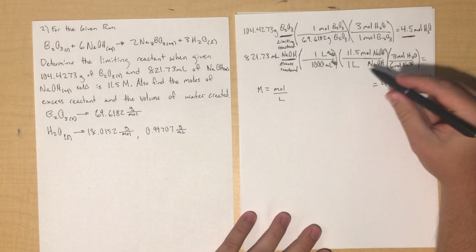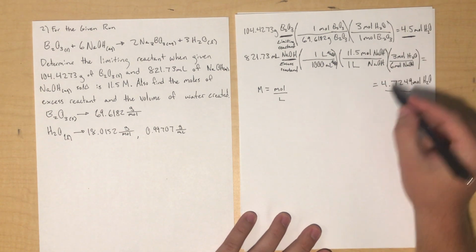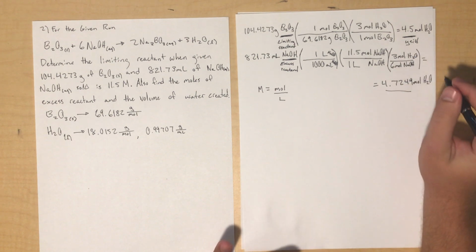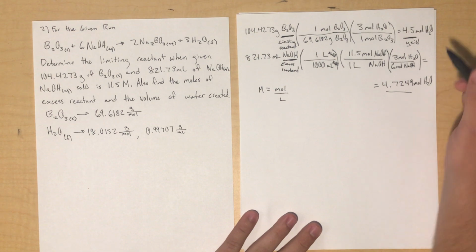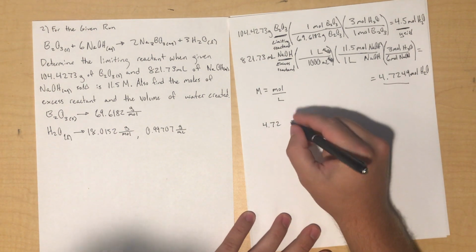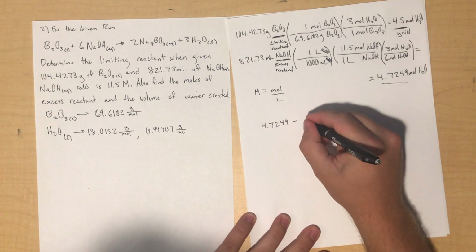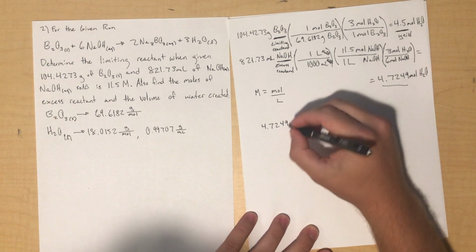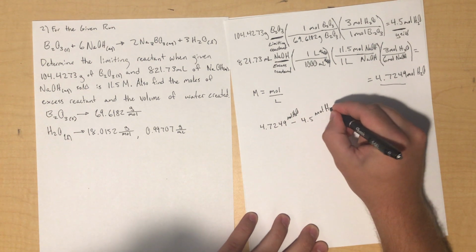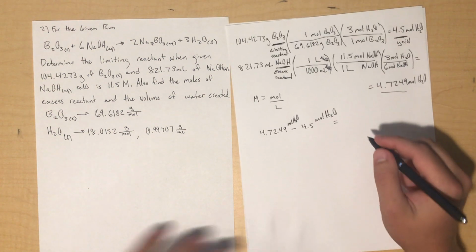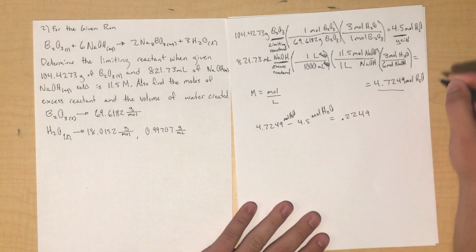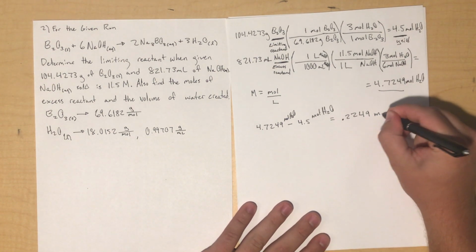So when we look at this, we see that this value is bigger than this one, and this is theoretically what we will get of H2O. This value is impossible because we will run out of our limiting reactant. So we're going to take this theoretical value and subtract it from our other value. And when we do this, we get 0.2249. This is moles of H2O.